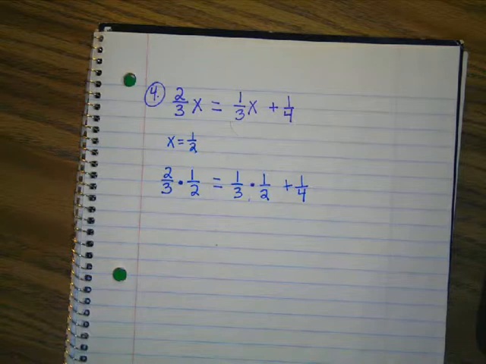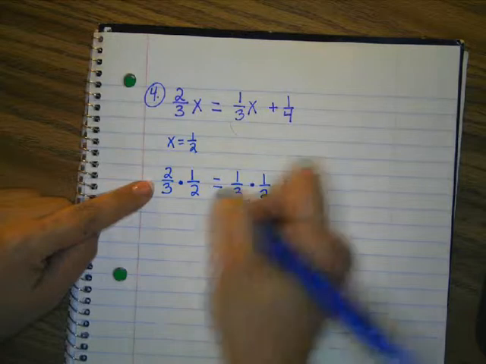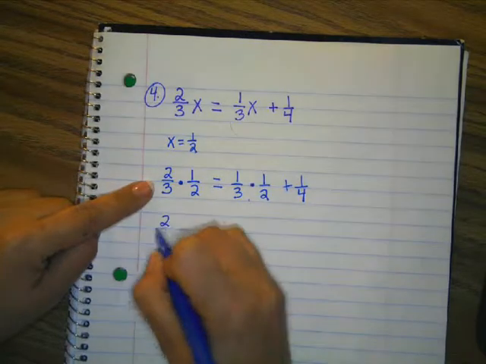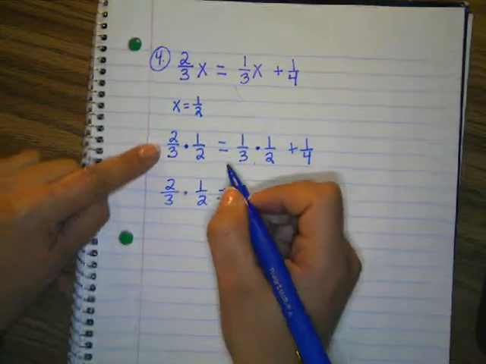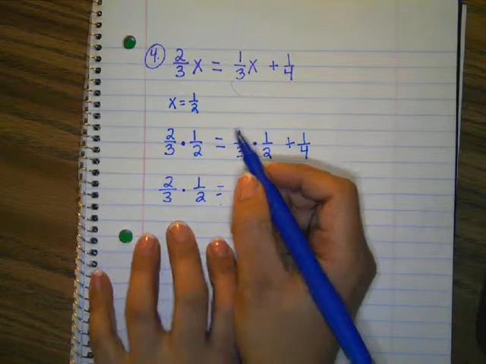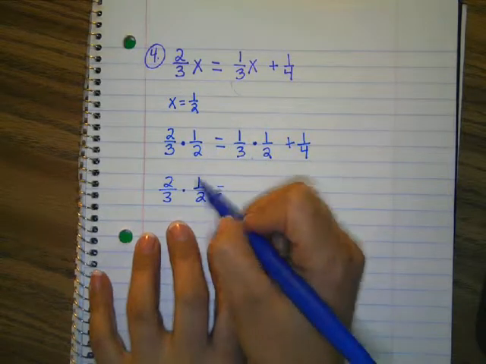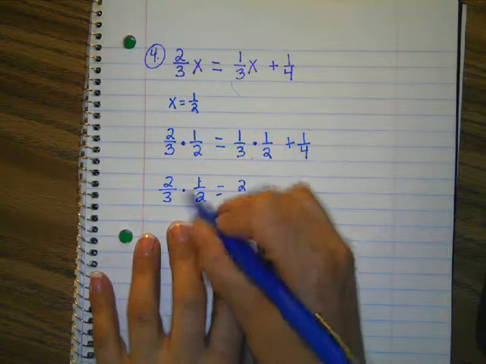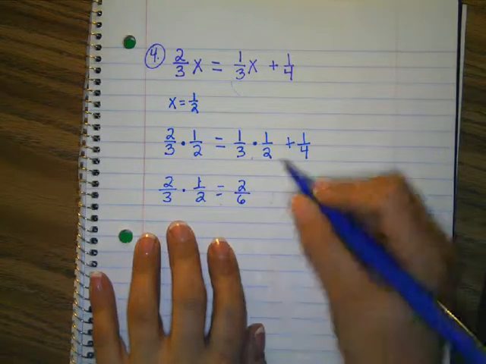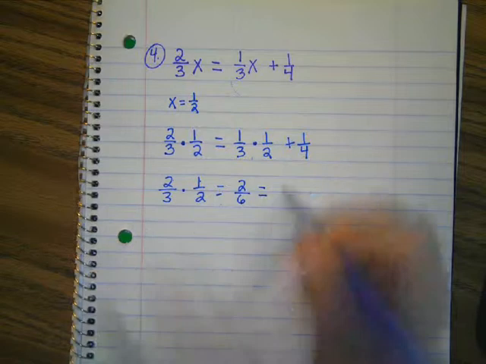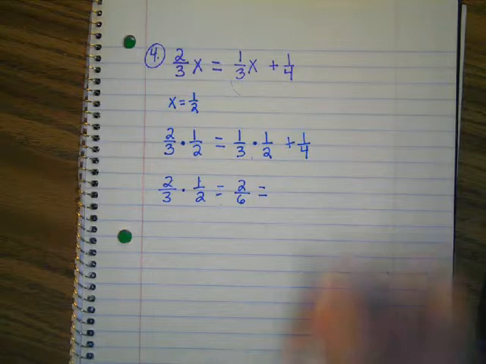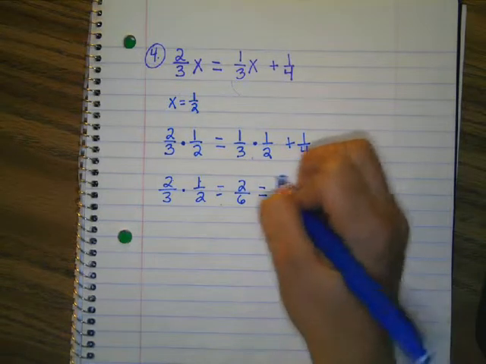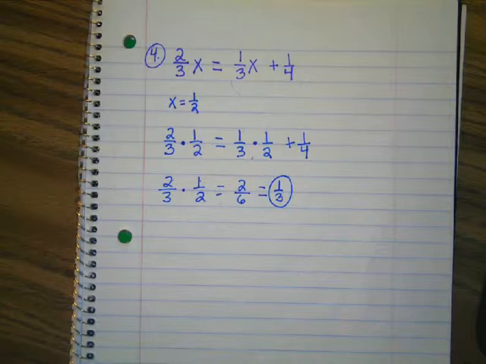Okay, let's do our math. So if I'm multiplying 2/3 times 1/2, remember I'm multiplying straight across, right? 2 times 1 is? 3 times 2 is? Oh, they're both even. Can somebody reduce that for me? Simplify it? Becca? 1/3. Okay. Now we're going to look at the other side and see if that also equals 1/3.